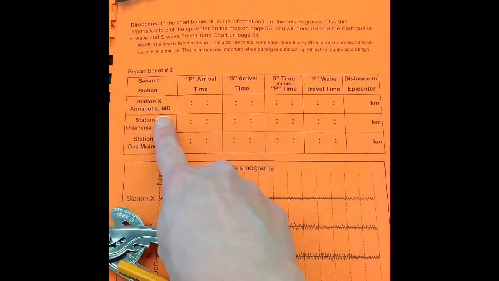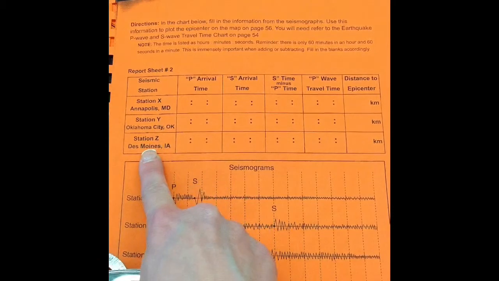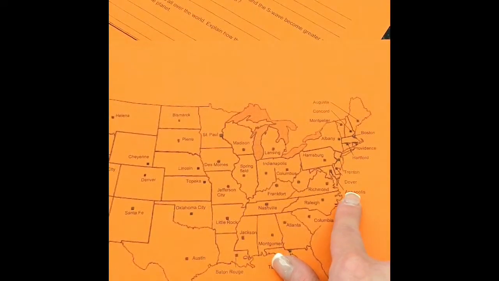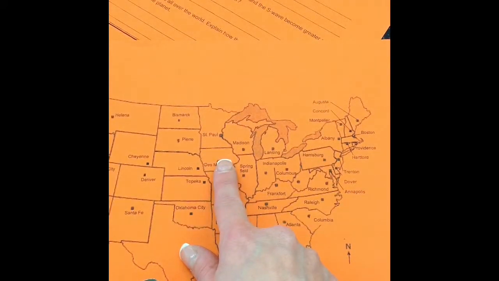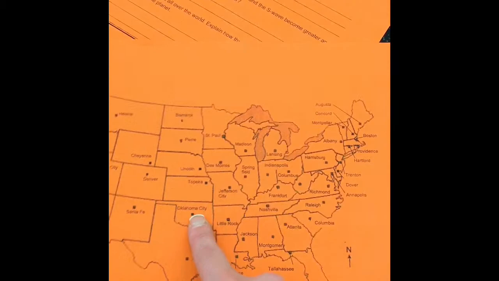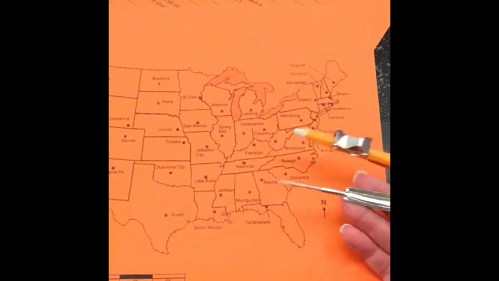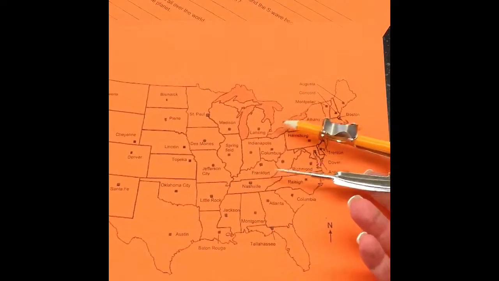So if you flip back over here, city X is in Annapolis, city Y is in Oklahoma City, and city Z is in Des Moines. So you can find them on here. Annapolis, Des Moines, and Oklahoma City. Whatever you get there, you're going to open it up, and you should find that they all meet in a specific area, which would be your X for your epicenter. And then there are 10 questions, so you can try to fill those out the best you can.